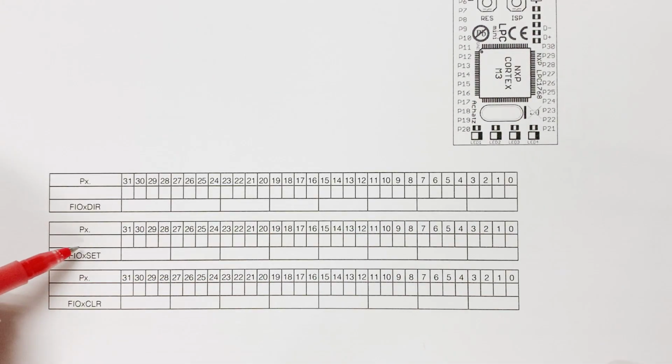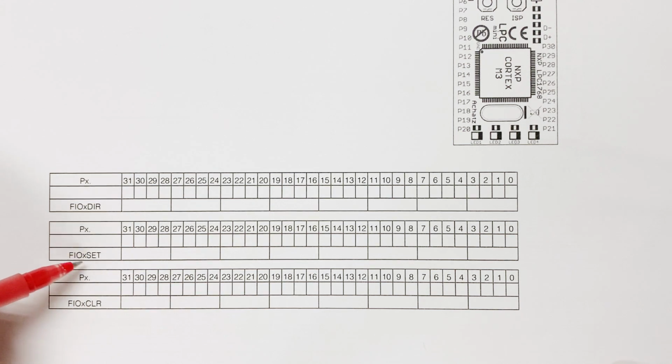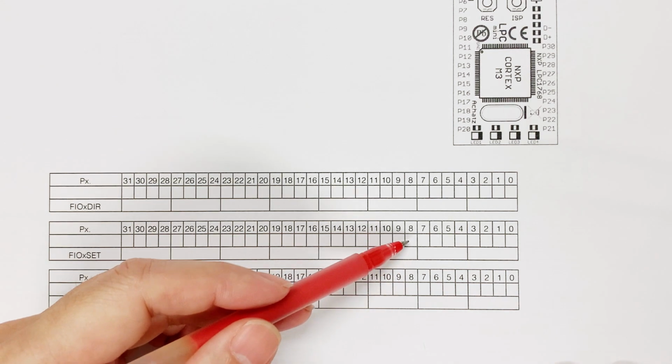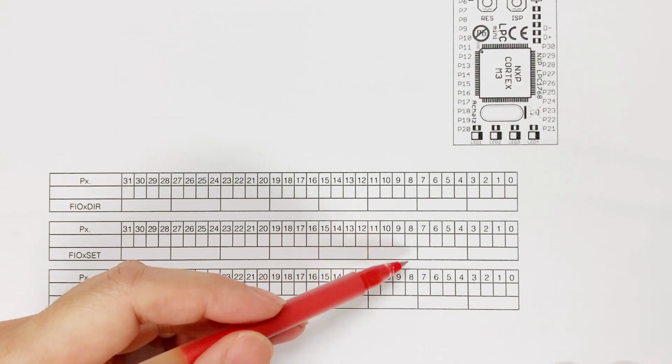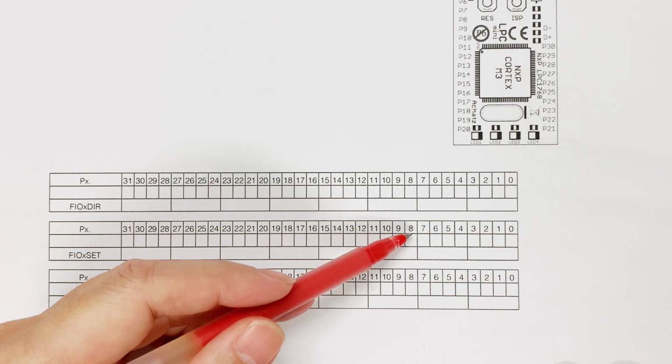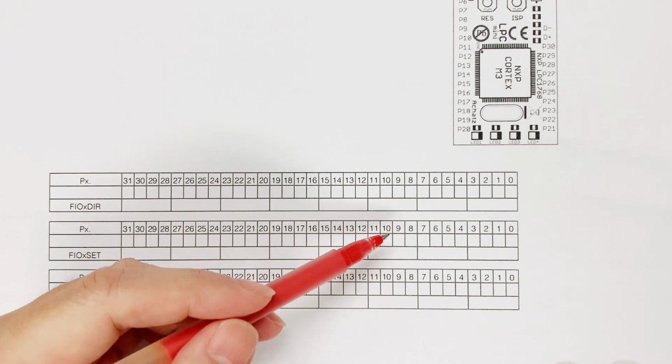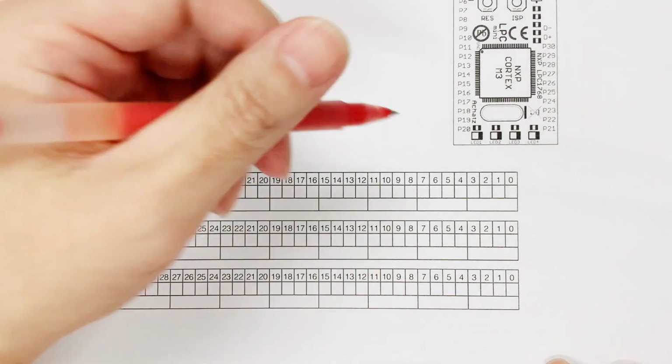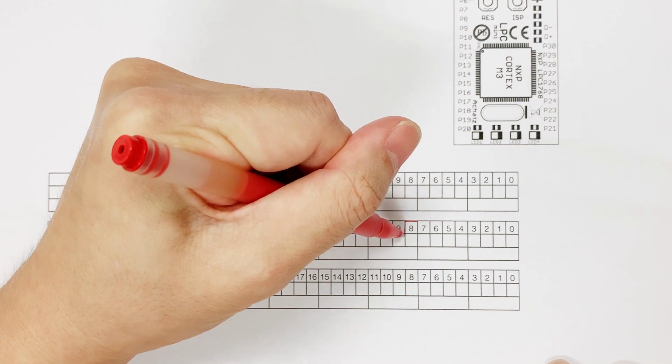And lastly, in order for us to control our output devices, which are the LED and buzzer, we need to determine what value we should put into FIO0 set to turn on the devices, or FIO0 clear to switch off the devices. So the bit that we need to set to 1 is determined by the bit where the LED and buzzer are connected. So in our case, that is bit number 7 and bit number 8.